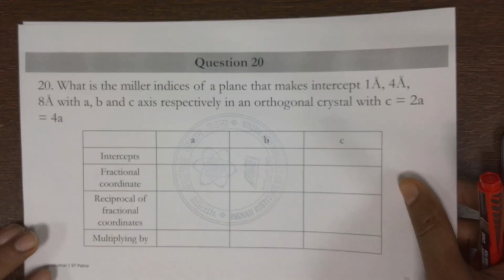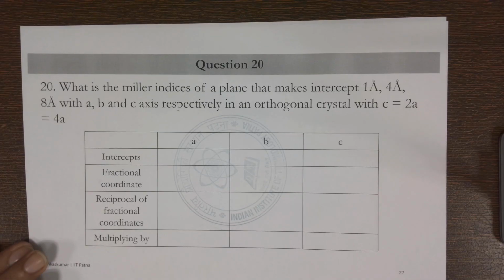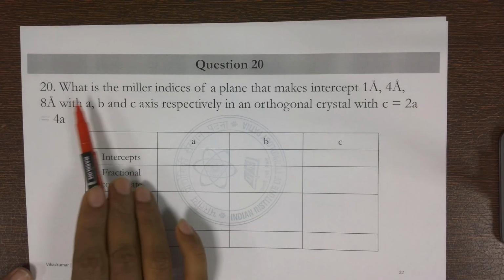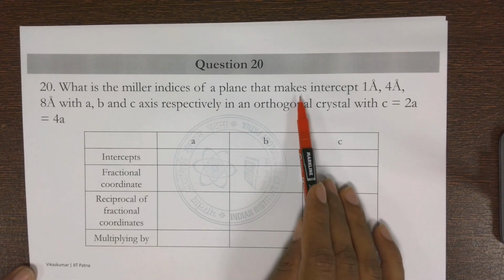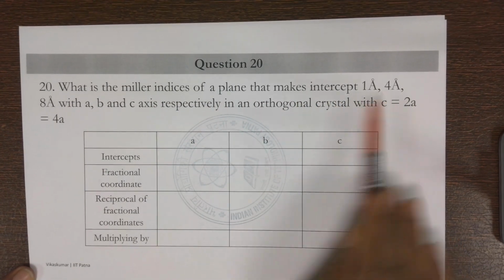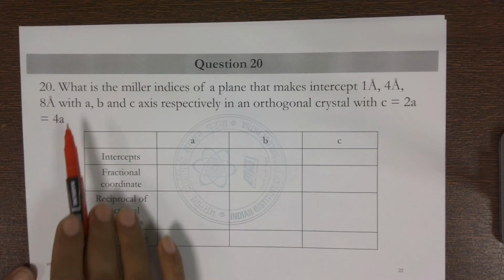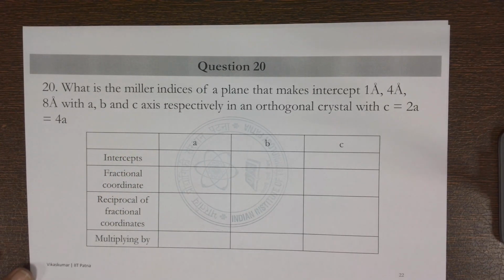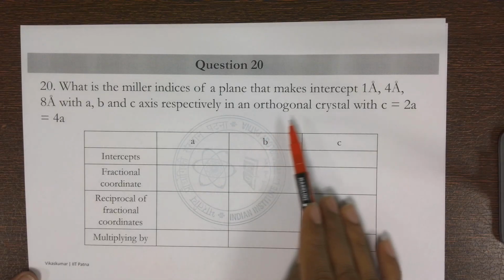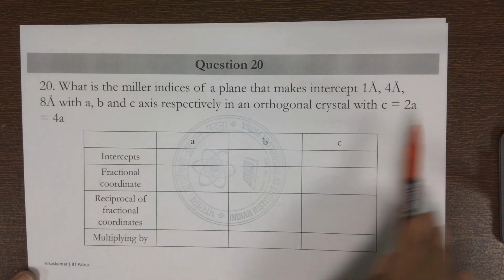Okay, now let's go to the next part. The last question which I saved, question number 20. What are the Miller indices of a plane that makes intercepts of this, this, and this with the axes A, B, and C in an orthogonal crystal with C equal to 2B equal to 4A?